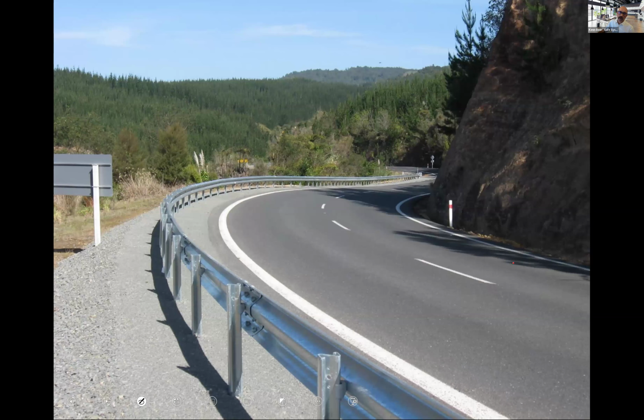So we like to seal right up to the barrier system, so riders have the best chance of staying on the bike and recovering. As soon as a rider hits an unsealed surface, they're in huge trouble.